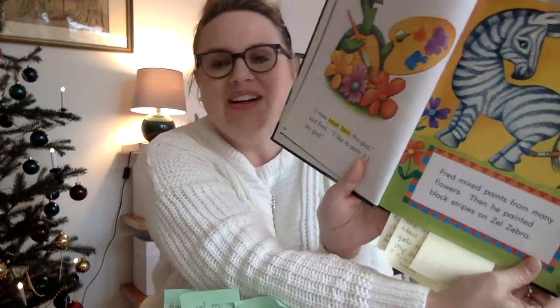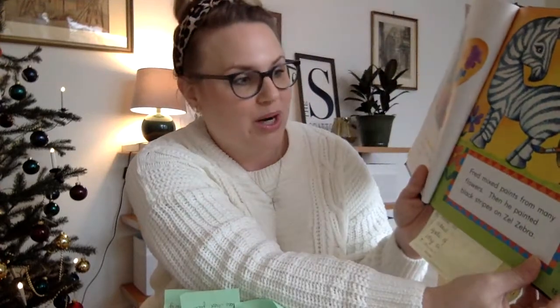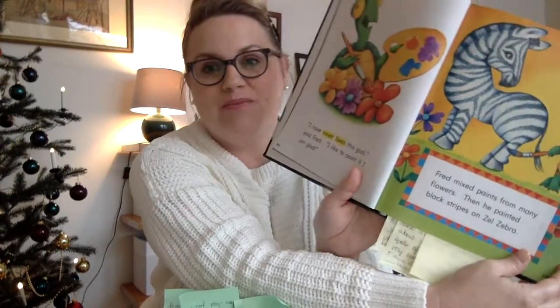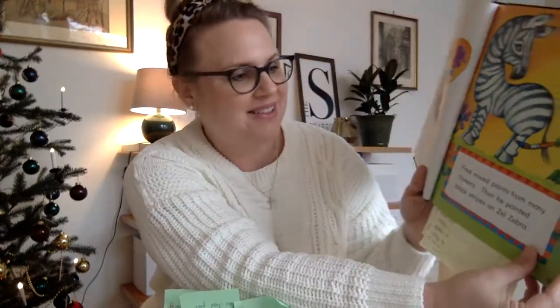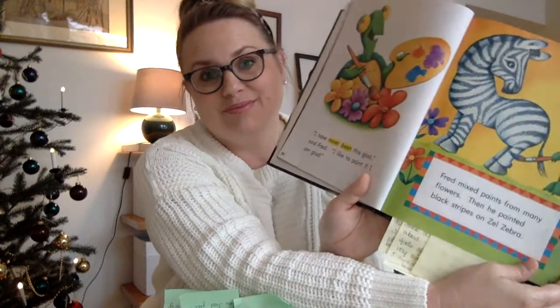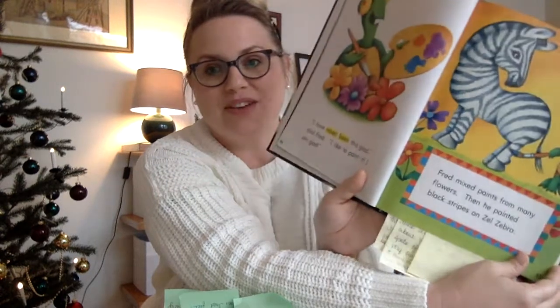Oh, wow. So before Fred painted him, what color do you think he was? Maybe all white, because it says he painted black stripes on Zell Zebra.